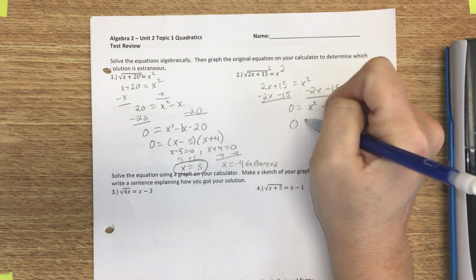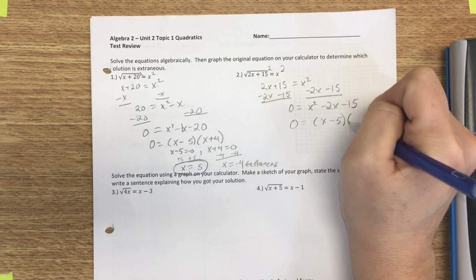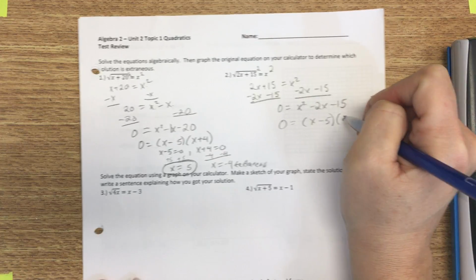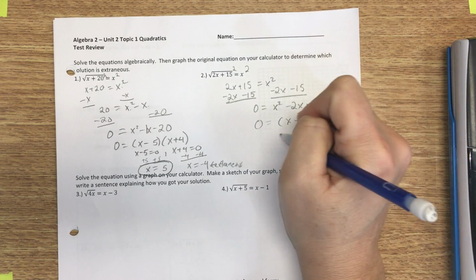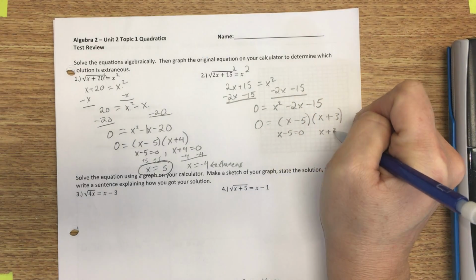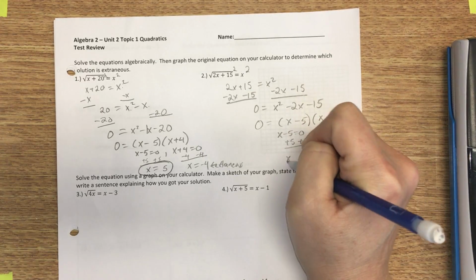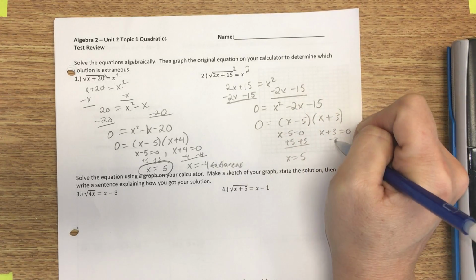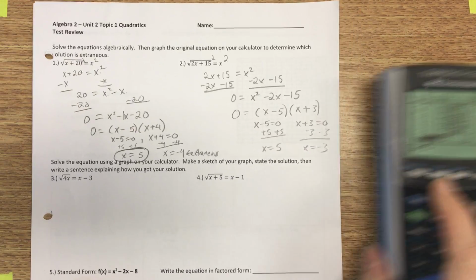And my two numbers that add to -2 and multiply to -15 are -5. And, oh my god, I bet this one's going to be 5 also. And +3. And I set those equal to 0. And I solve. Add 5, add 5. I get x equals 5. Minus 3, minus 3. X equals -3. That's so funny. I bet it's going to be 5 again.